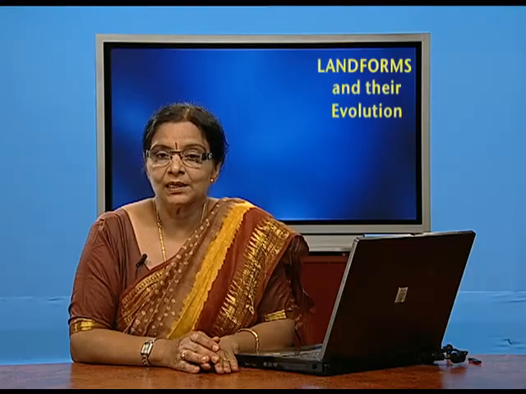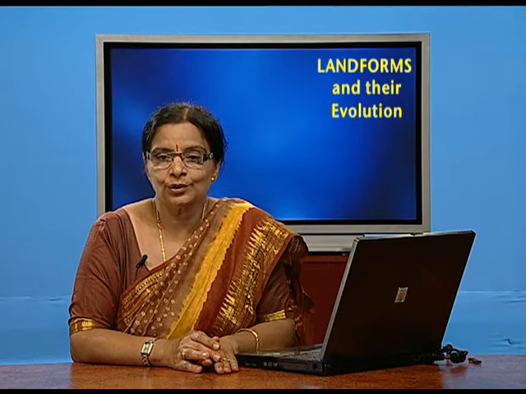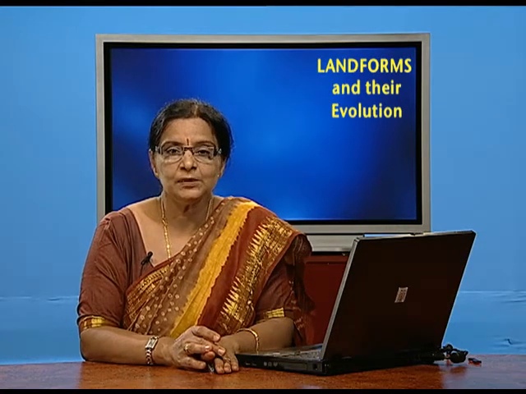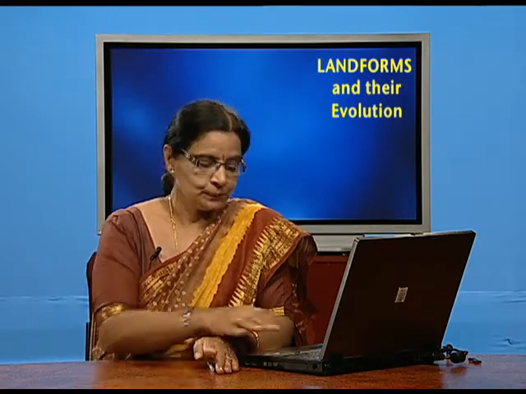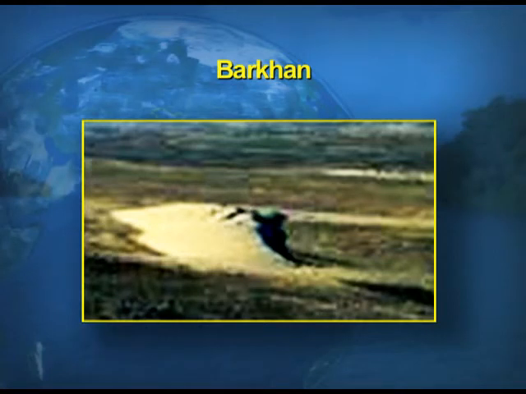So, the barchan has a crescent shape with two horns or wings towards the leeward slope, which is steeper than the windward slope. This visual shows you how the barchan looks.